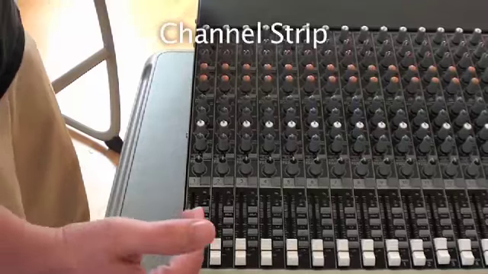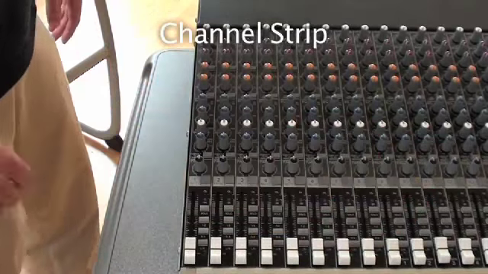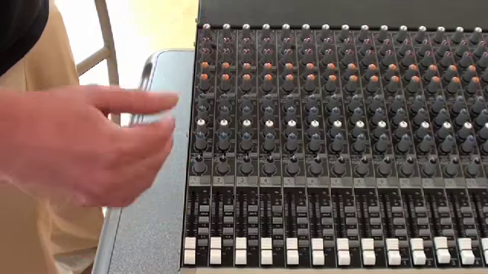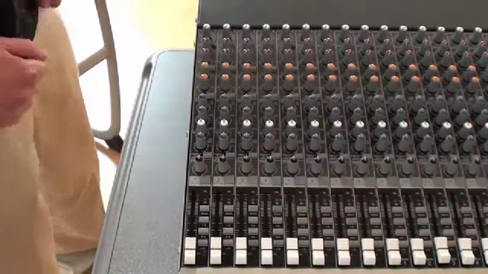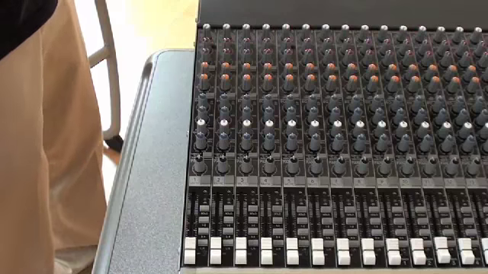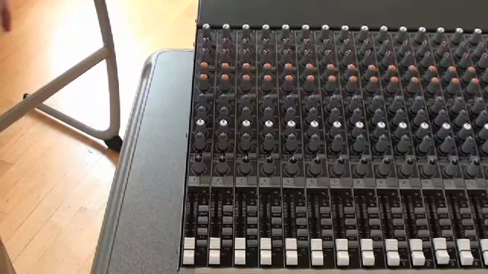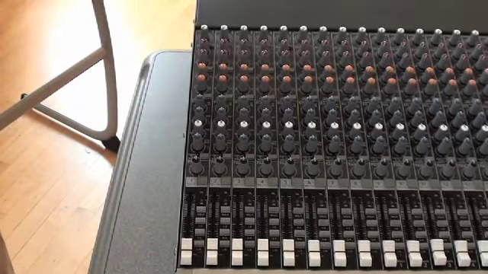Right? Now we have 16 channels on this board, so what that means is we have one channel for one signal of audio right here, and then it just repeats, and you essentially have the exact same thing 16 times going down the line. So I'm just going to start up here at the top and just kind of work our way down and explain what all of these different knobs and buttons are actually used for.